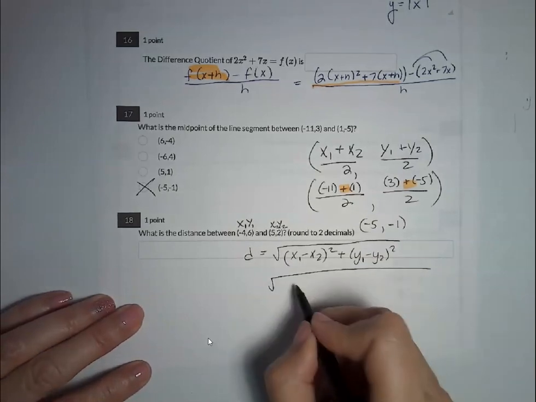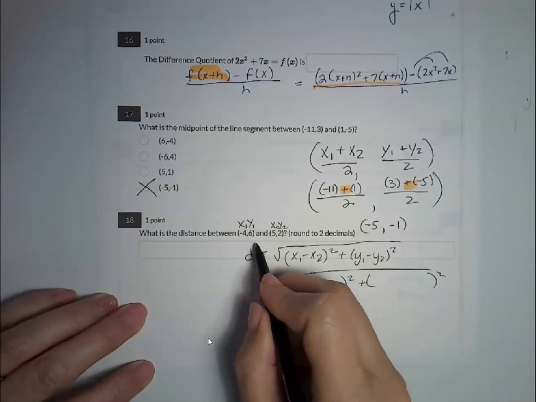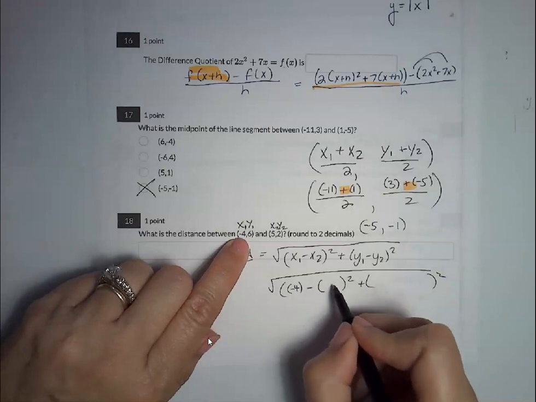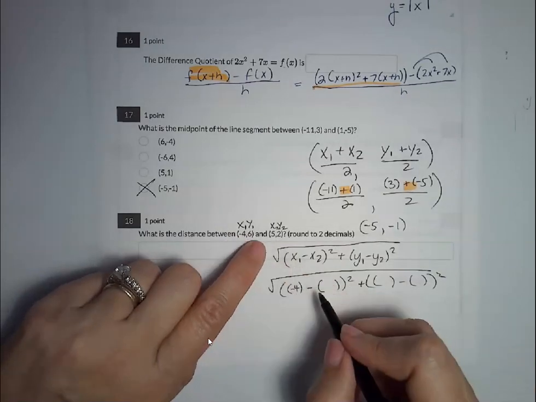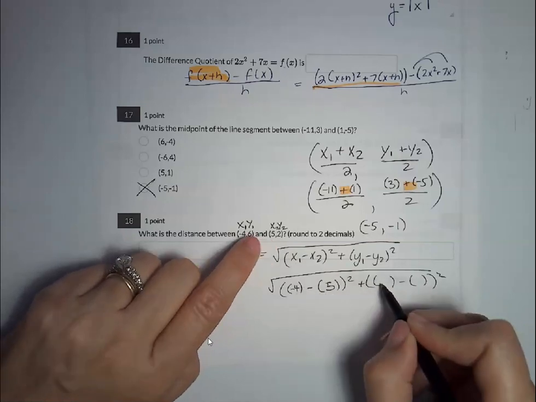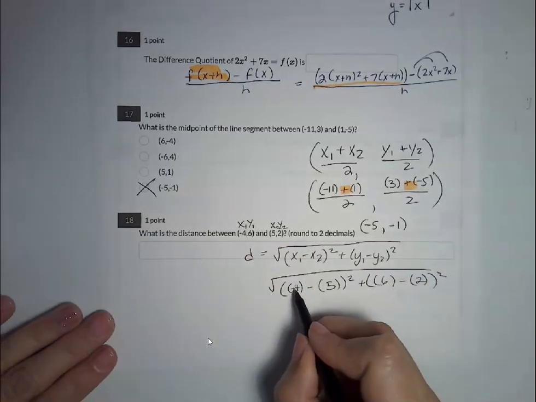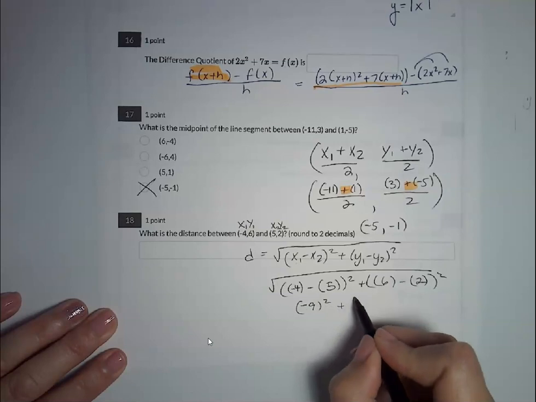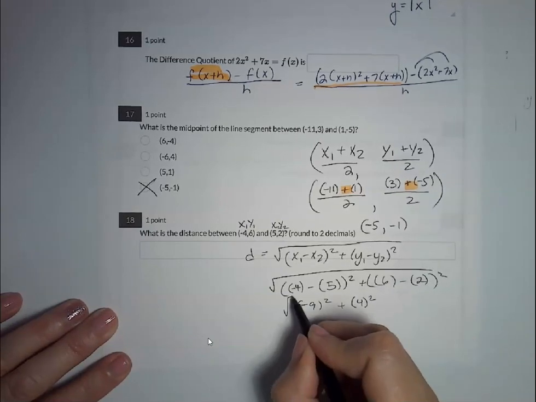So now I replace them in here when I'm evaluating. So I put parentheses around my numbers so I don't screw it up. So x1 is negative 4 and x2 is 5. And y1 is 6 and y2 is 2. So negative 4 minus 5 would be negative 9 squared. And then 6 minus 2 will be 4 squared.